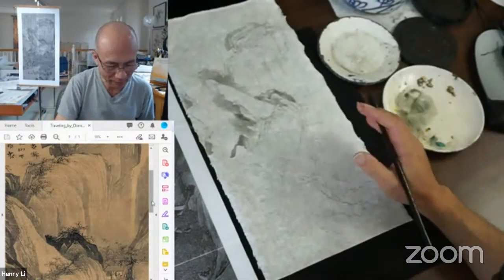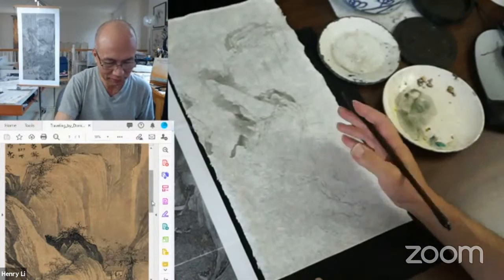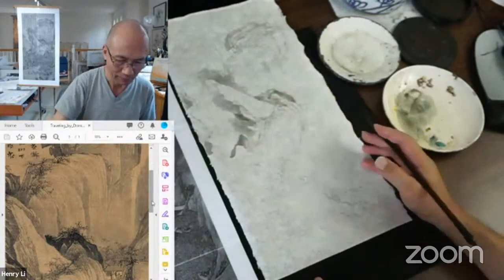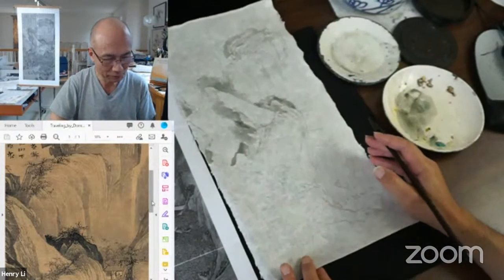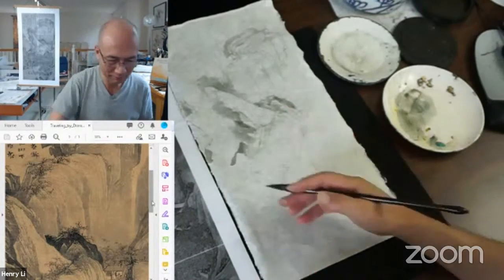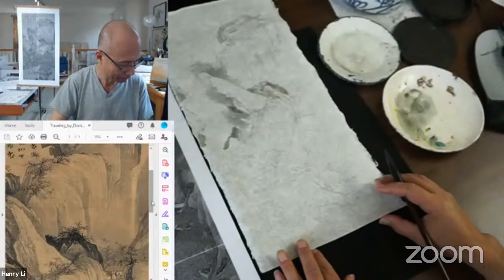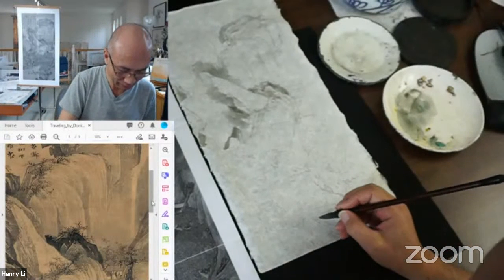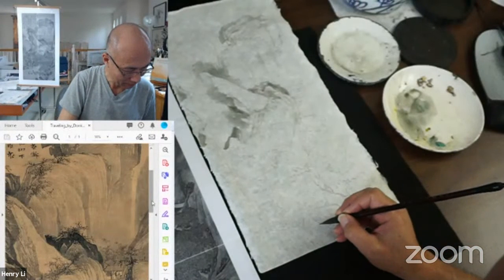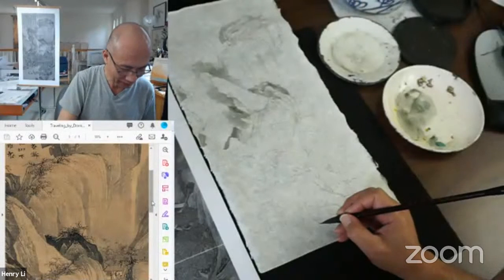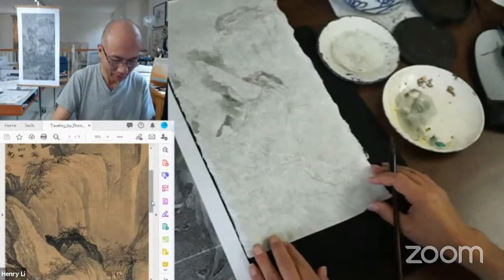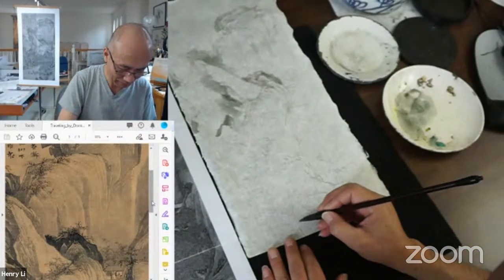I will say there are several routes to travel in this painting. One is the mountain trail, which starts on this corner, on this lower part. So don't miss that.